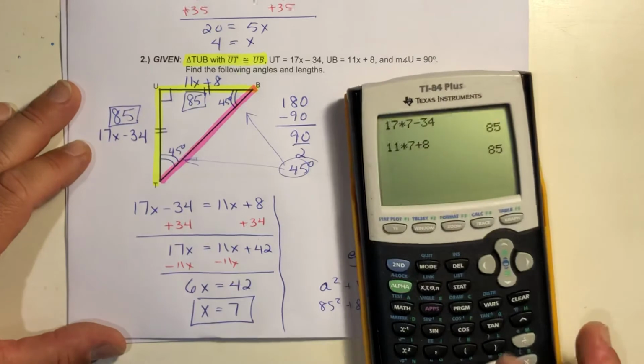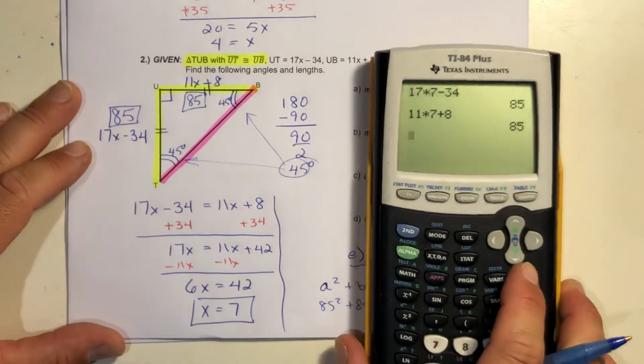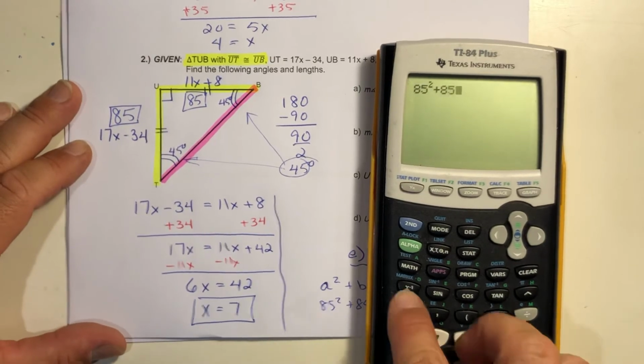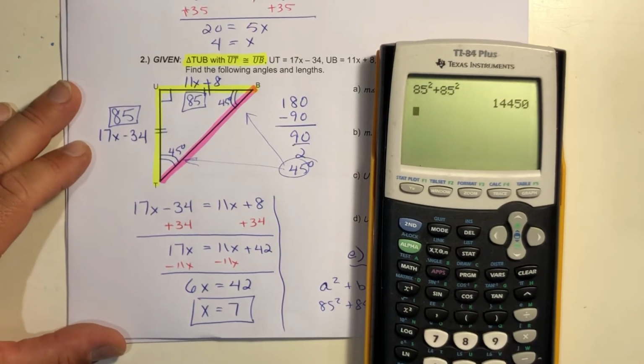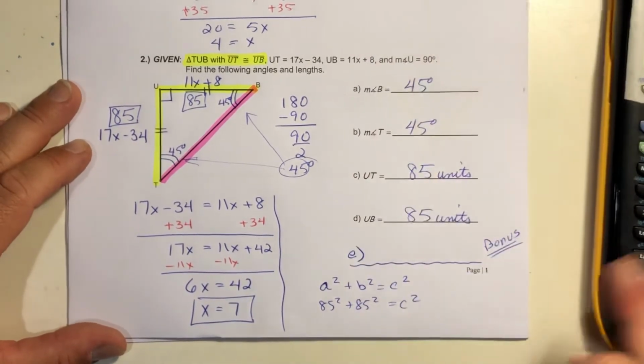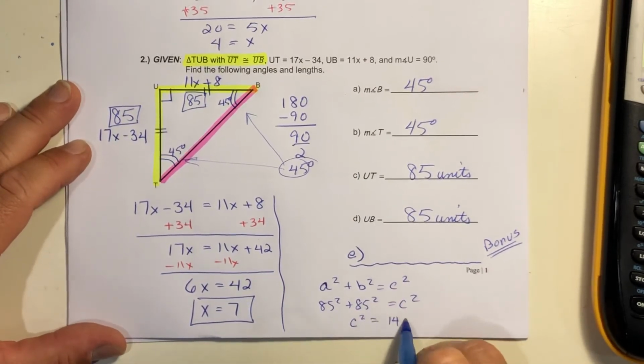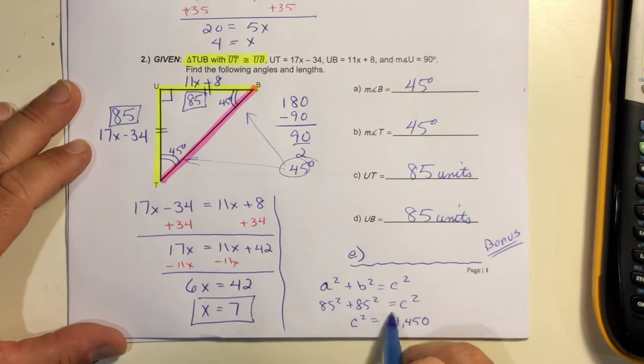Now, just a little bonus here, just a little quick review. So what I'm going to do is type in 85 squared plus 85 squared. That's going to give me 14,450, right? Nice big number. So I'm going to get c squared equals that, 14,450, right? Just swap sides.